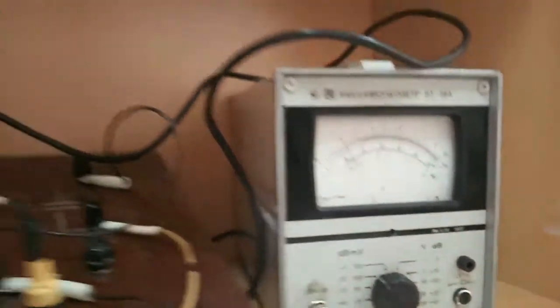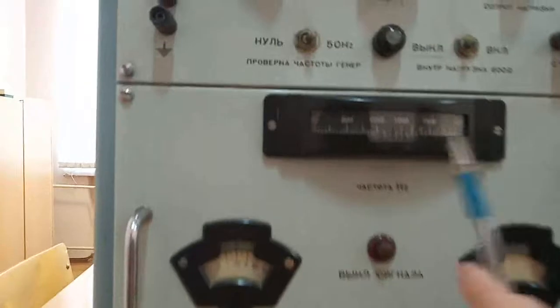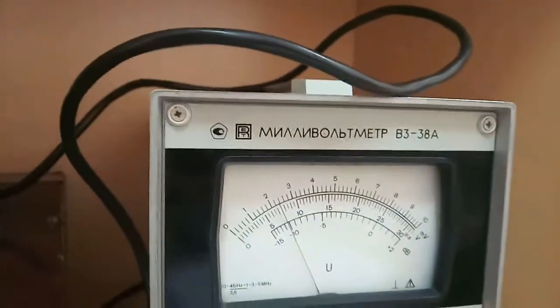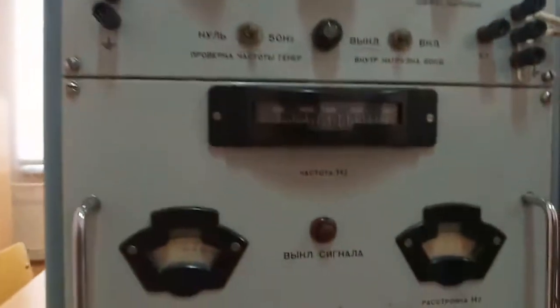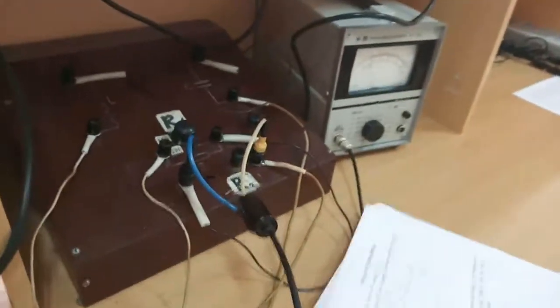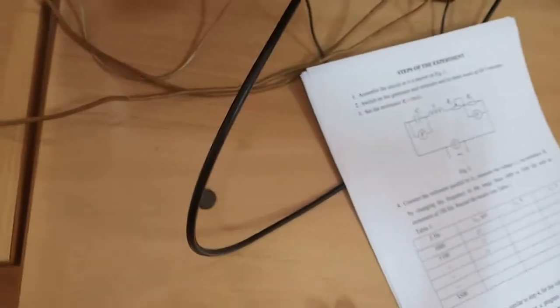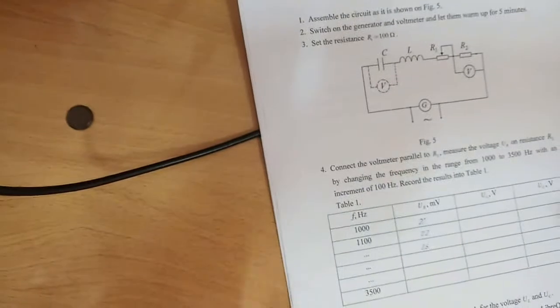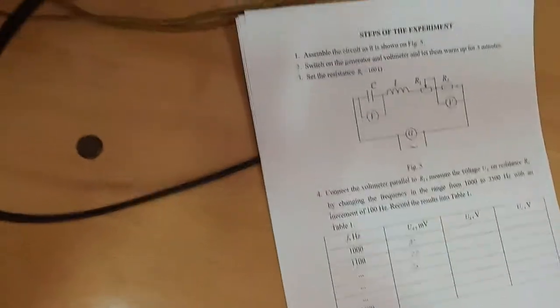Then I change frequency, which is 1100, and the voltage now is 22. Then again I change frequency, and voltage becomes 26. So I continue this process longer, and the total measurements required for this experiment is 36 measurements. We'll not show you all the process, so let us pause the recording.